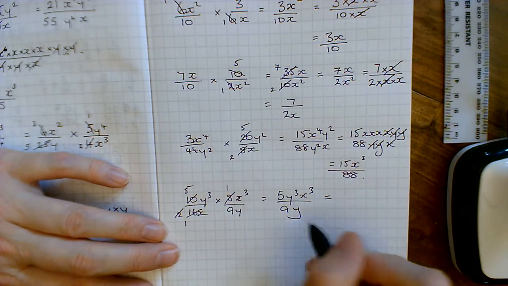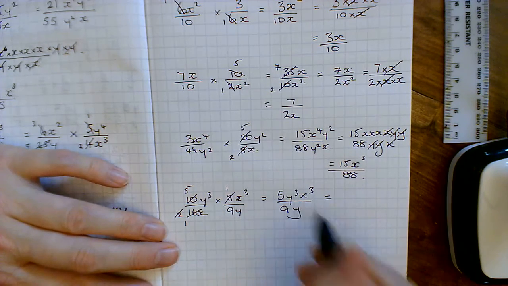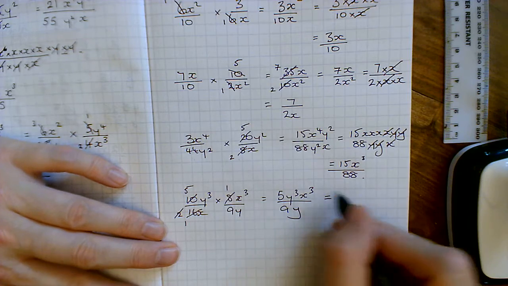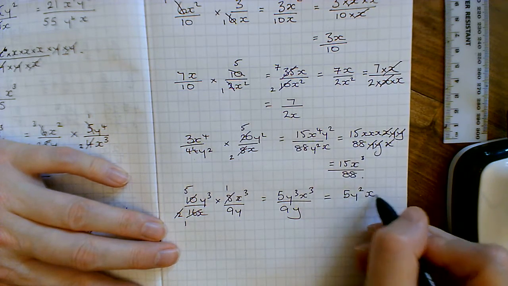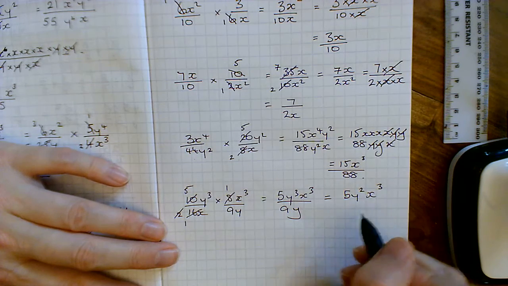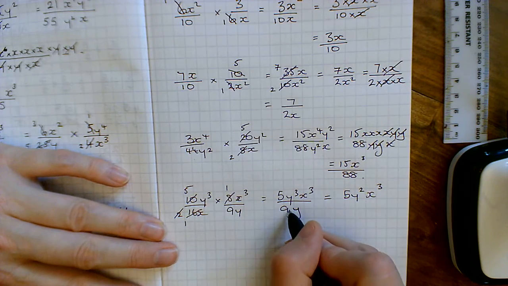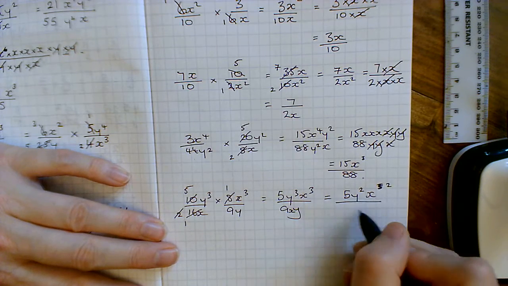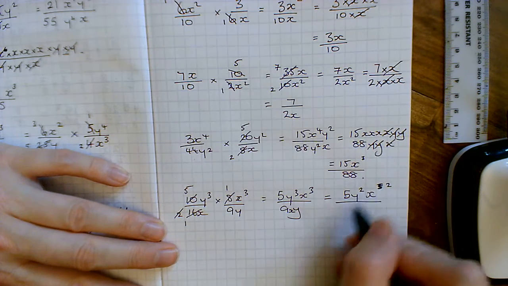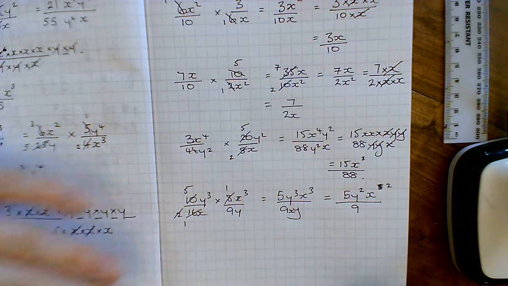So there's going to be a y pulled out of this y, so that's going to leave me with 5y squared, because one of those y's is going to go away, x cubed, oh there's an x there as well, I missed off the x there, so that's going to go down to x squared, all over 9.